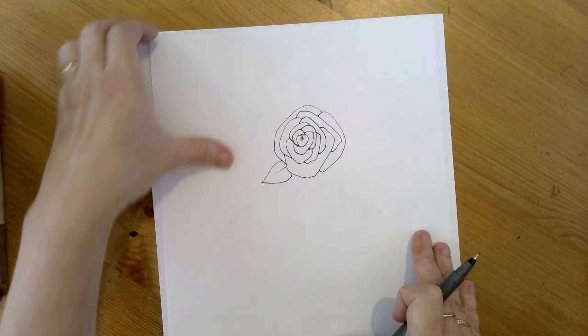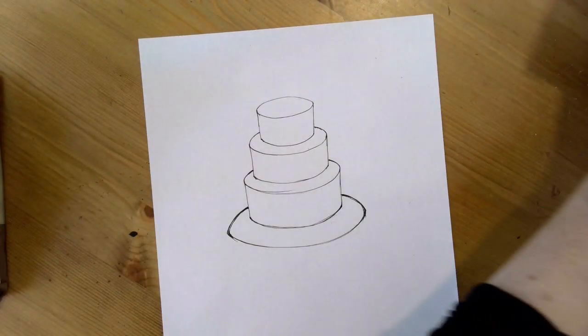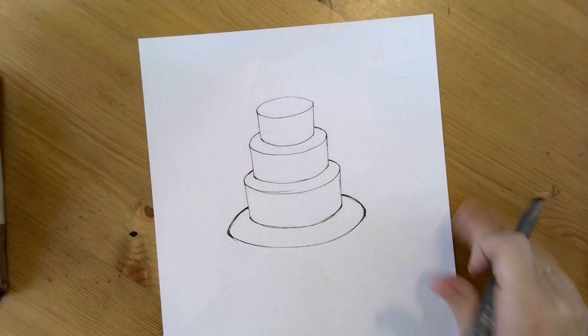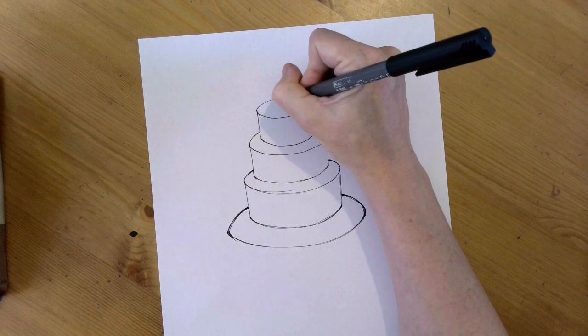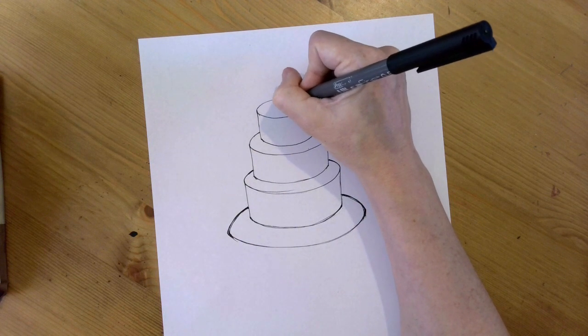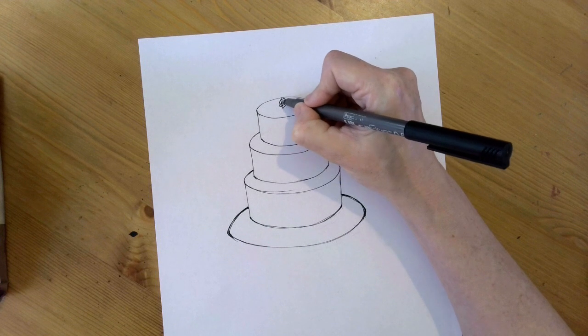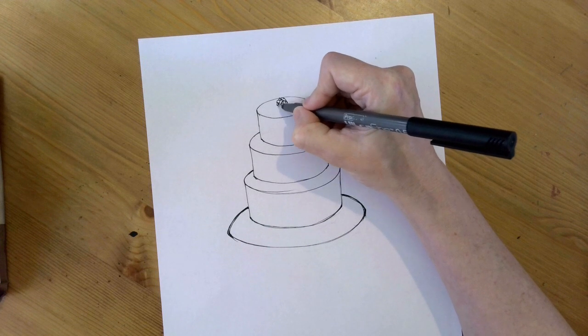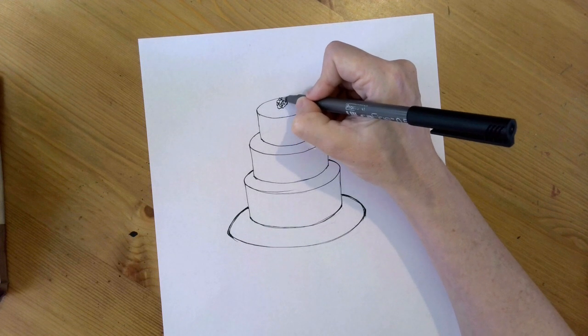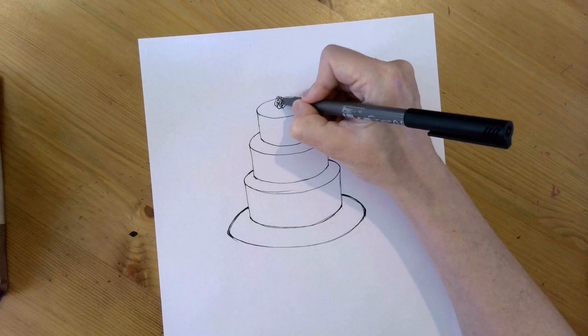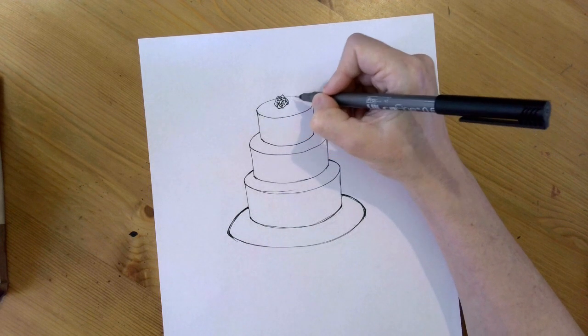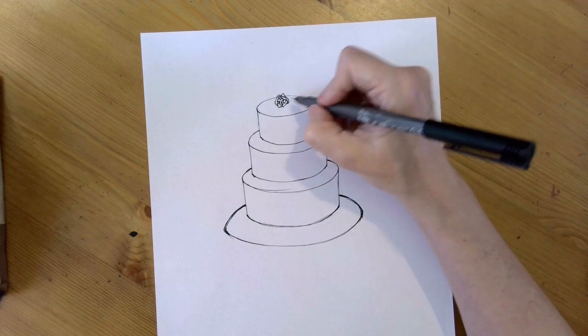Okay, so here we go on the top. Working my way out. And I'm going to put a couple across here. So let's say I have one towards the center.